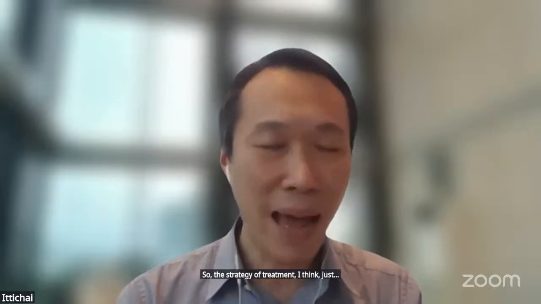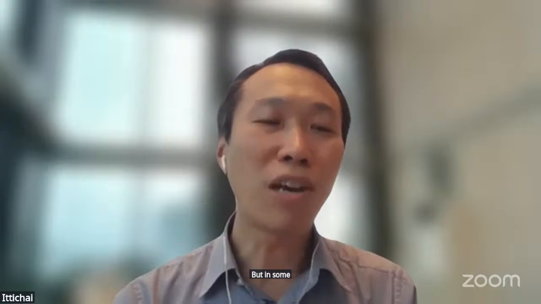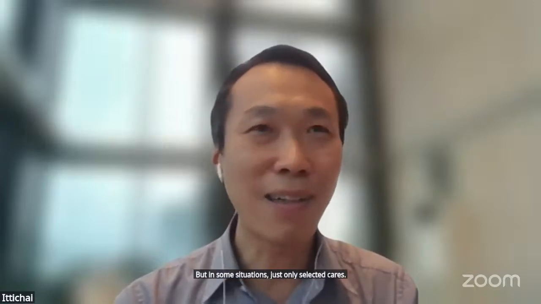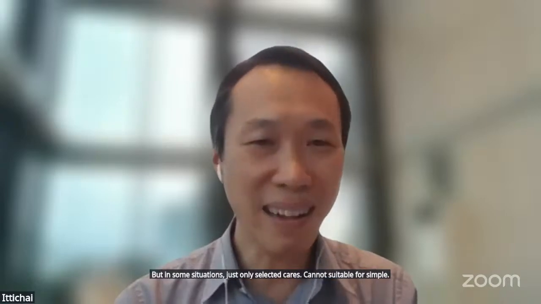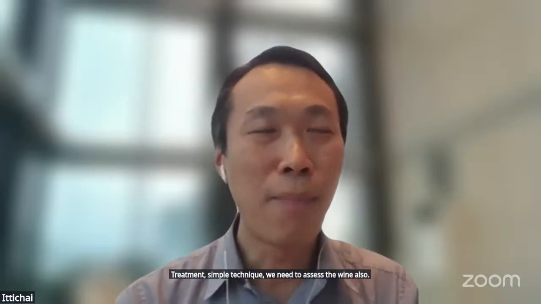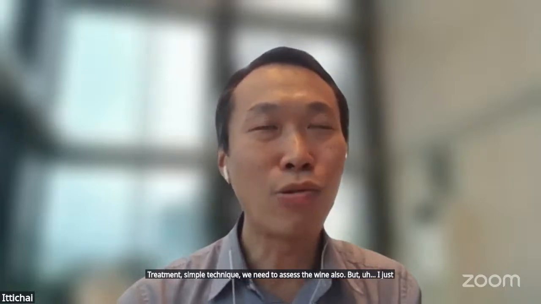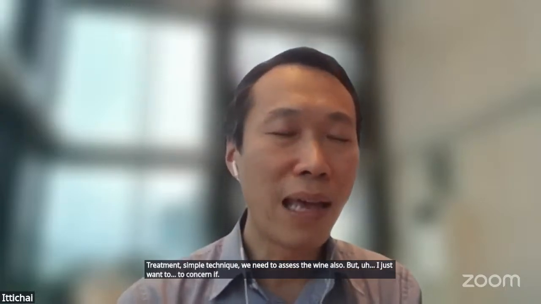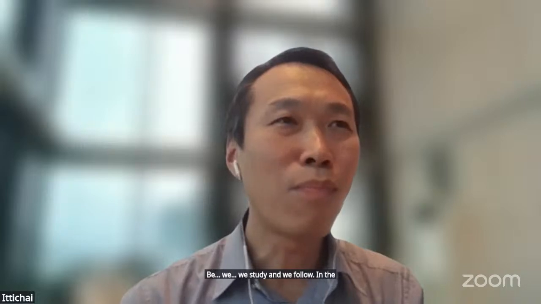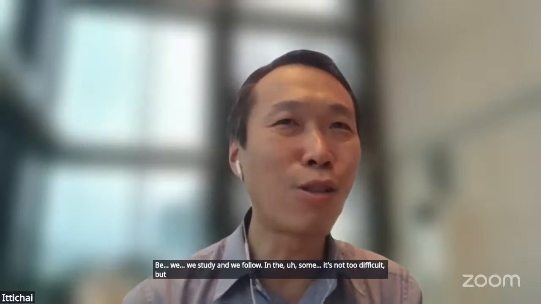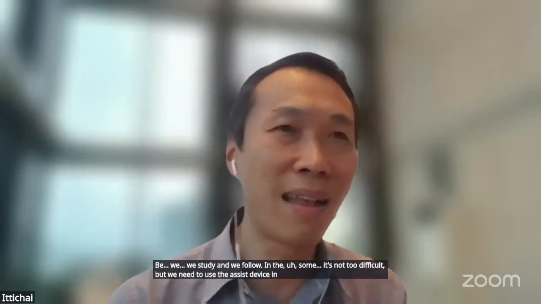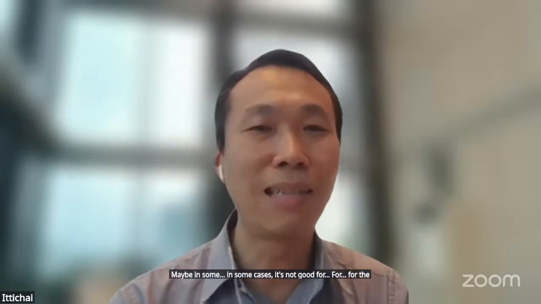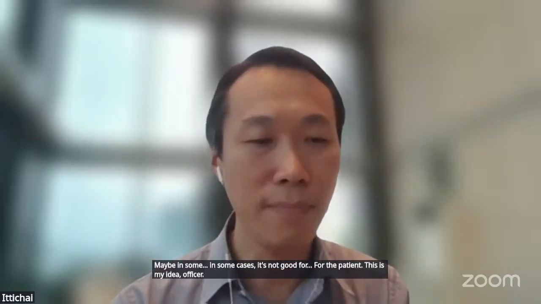So for the strategy of treatment, I think the simple technique is the best, but in some situations, just selected cases are not suitable for a simple technique. We need an assist device also. But I just want to raise a concern: if we need to use the assist device in every case, I think in some cases it's not good for the patient. This is my idea, Professor. Thanks so much, Ittichai.